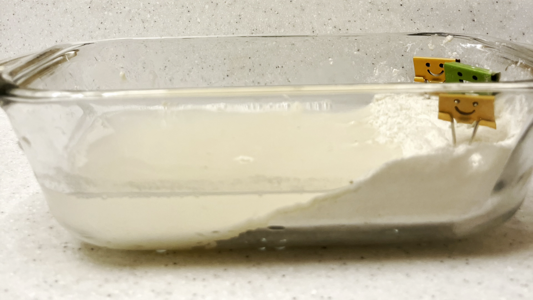Passive coastlines feature wide, sandy beaches and a much slower drop into the deep ocean. They occur on passive continental boundaries.